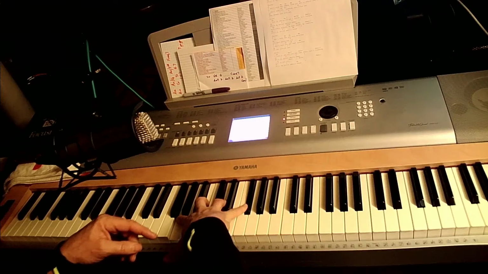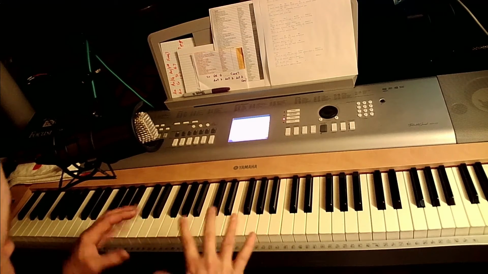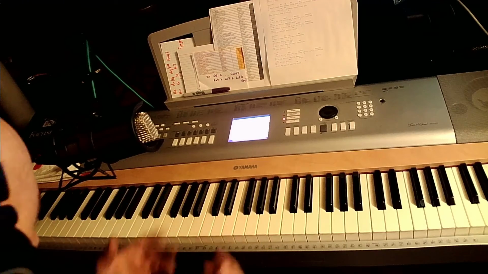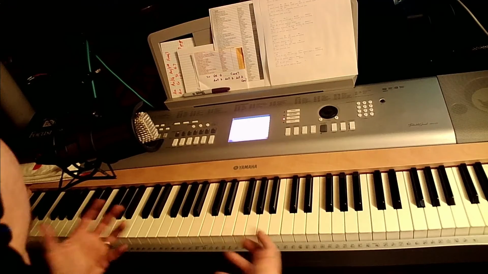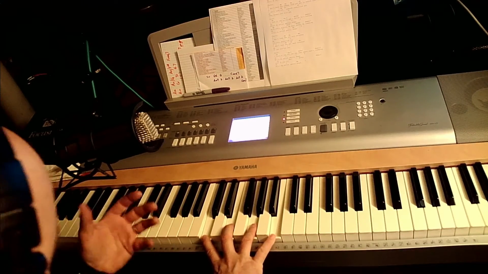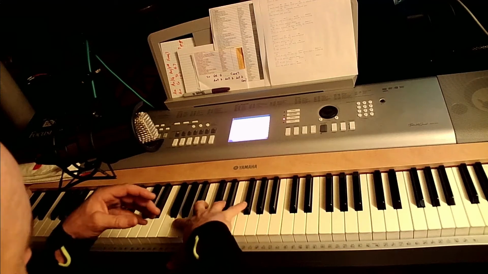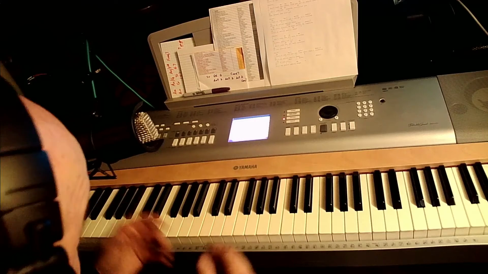And after a while, you'll get the spacing of the fingers, and the more and more you play, it really becomes infectious. But that's a major seventh, and again, that's a C major seventh, a G major seventh, and let's do a D major seventh.